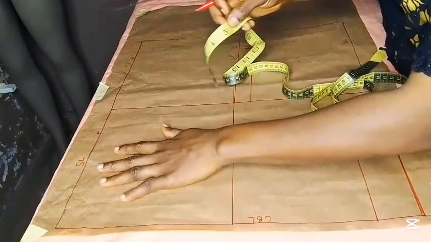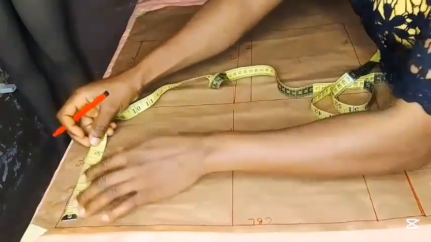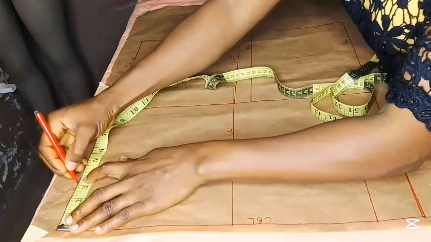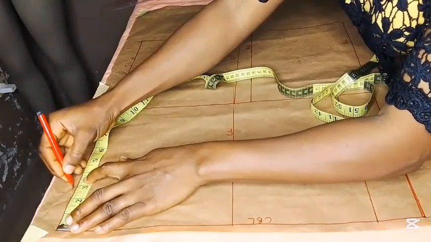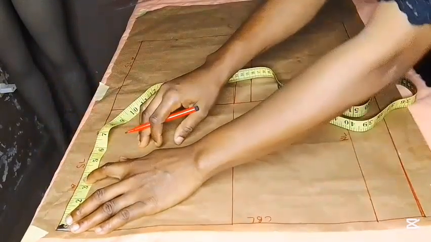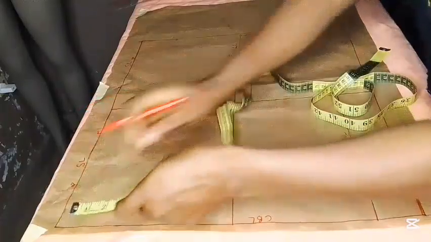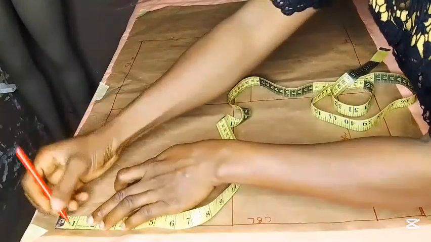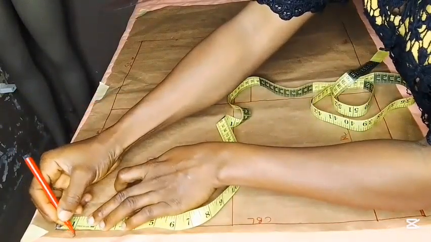Now, for the back panel as well, I will be marking 3 inches for the width of the neckline, and I will label it as B2, just the same way I labeled the front panel. Now for the depth, it will be 1 inch, and it will be C3.